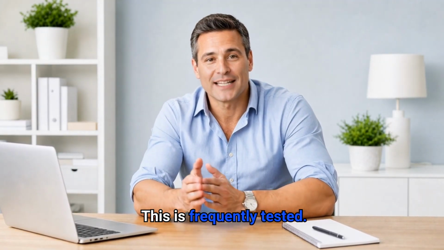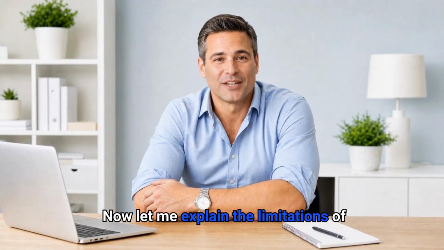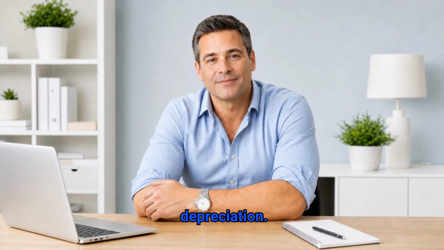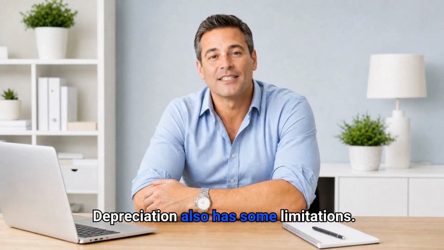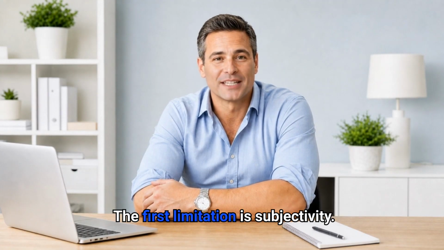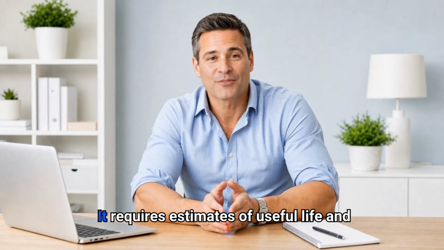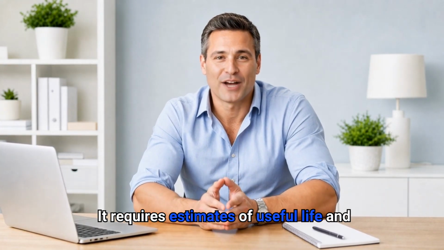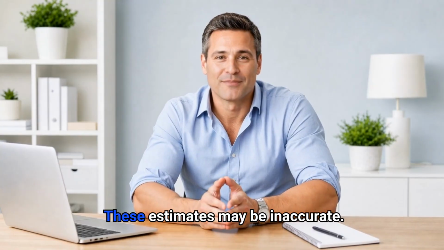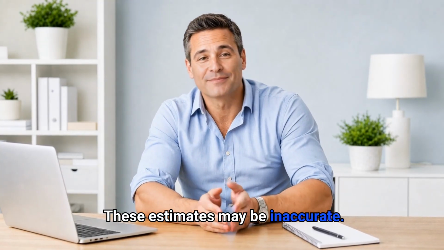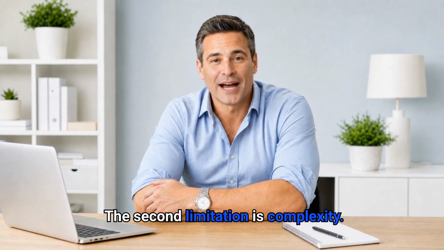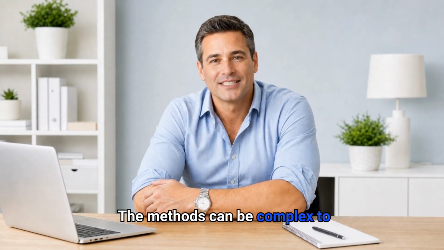This is frequently tested. Now, let me explain the limitations of depreciation. Depreciation also has some limitations. The first limitation is subjectivity. It requires estimates of useful life and residual value. These estimates may be inaccurate. The second limitation is complexity. The methods can be complex to calculate.